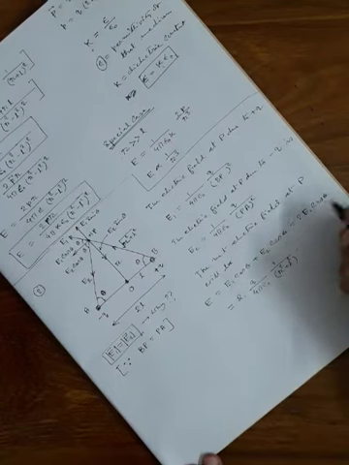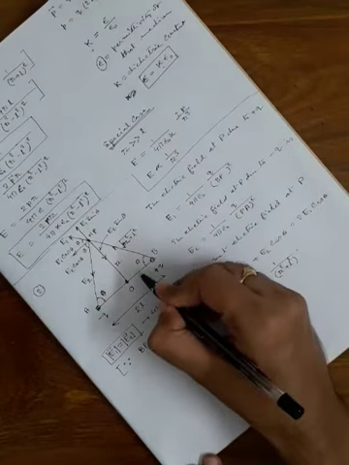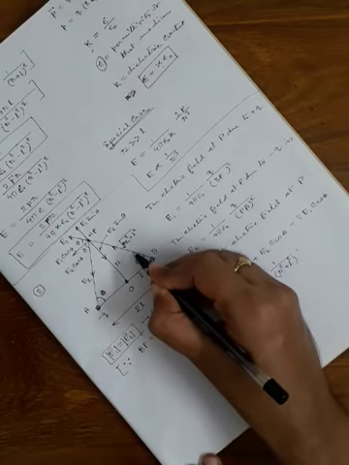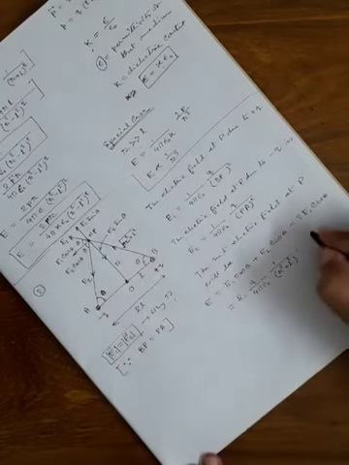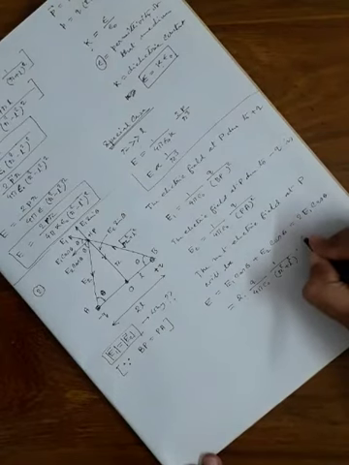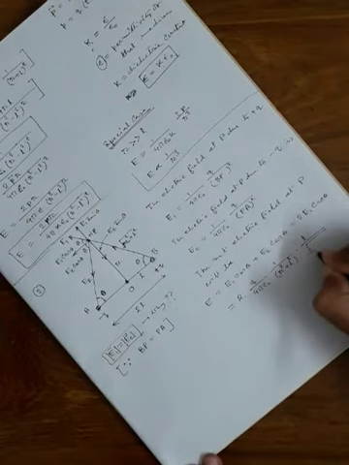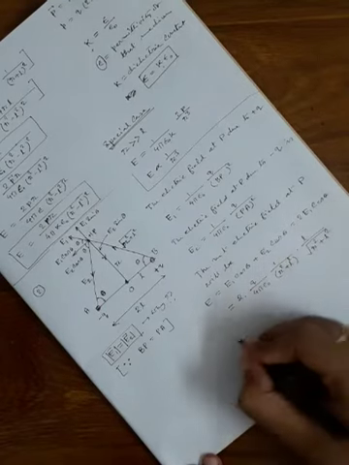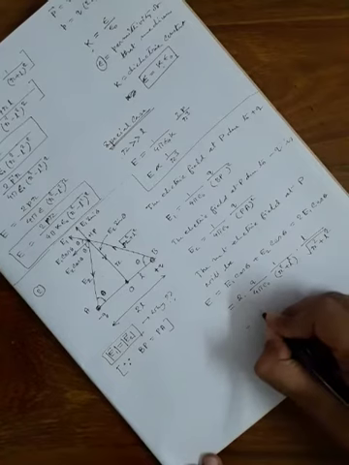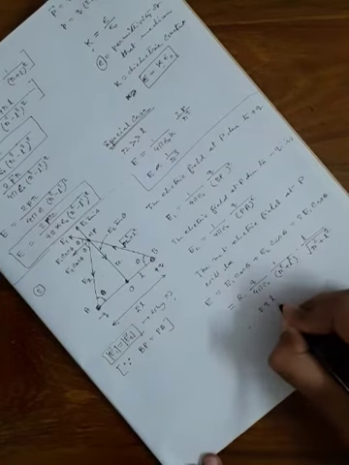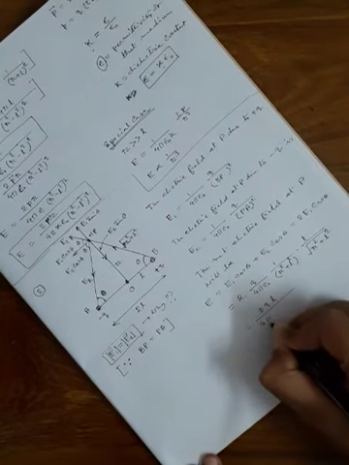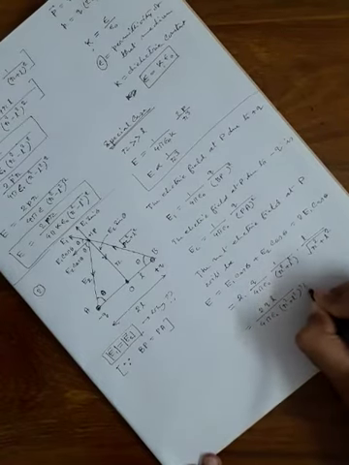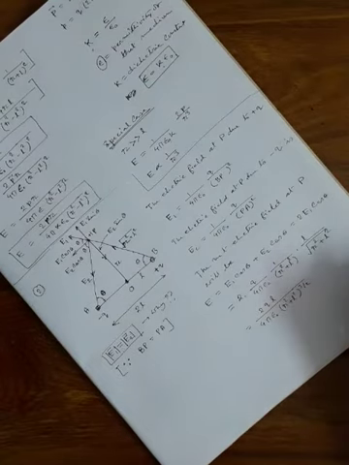Now what is cos theta? Cos theta means this by this, base by hypotenuse. So L by root over of R square plus L square, and E is equal to 2QL by 4 pi epsilon 0 R square plus L square whole to the power 3 by 2.